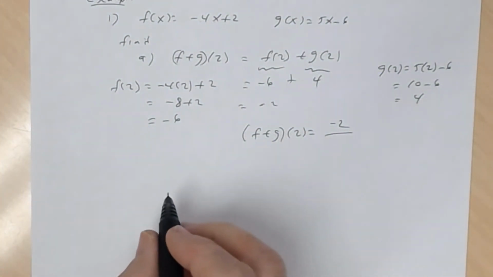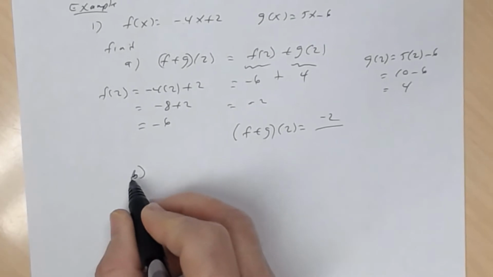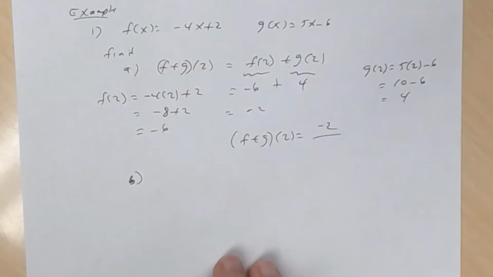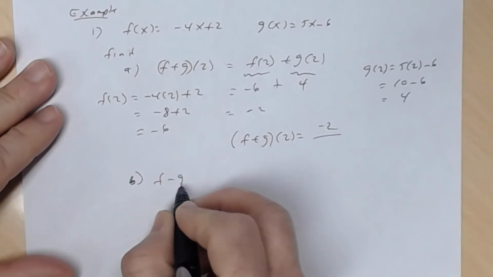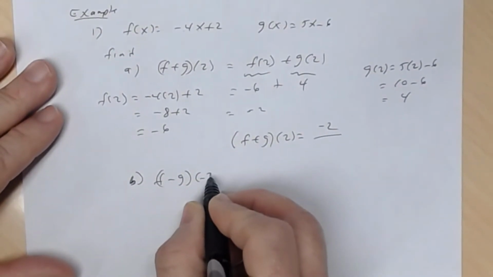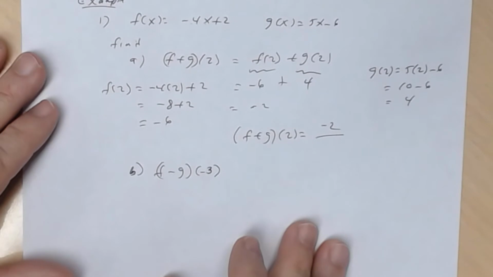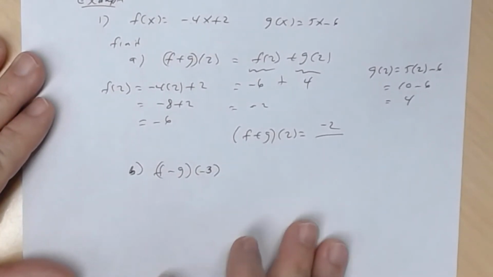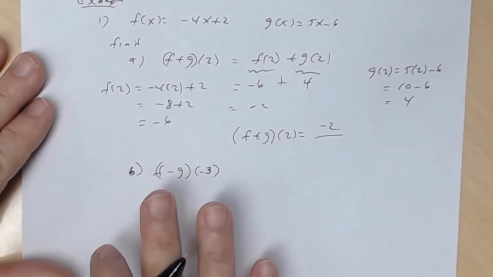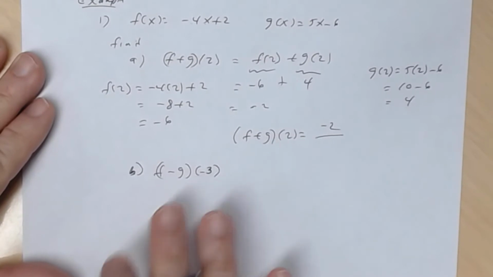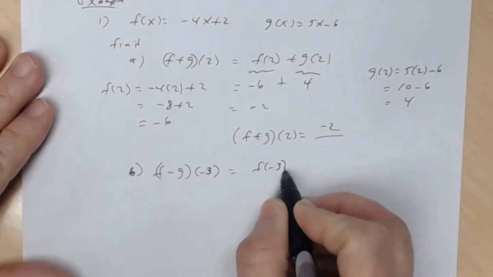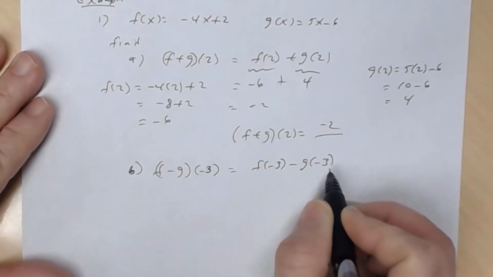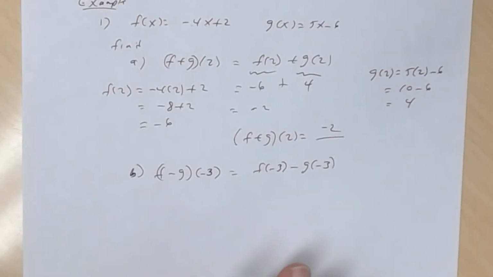Now, let's look at the next one. This will be part B. So still the same functions, but this time, let's say I want to find f minus g at negative 3. F minus g at negative 3. Now remember, subtraction is not commutative, so the order is going to matter. So that means f of negative 3 minus g of negative 3, right? That's what that means.